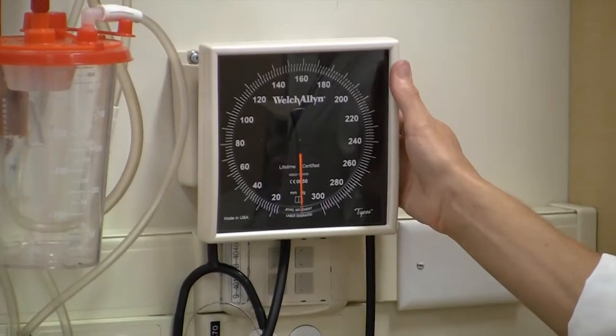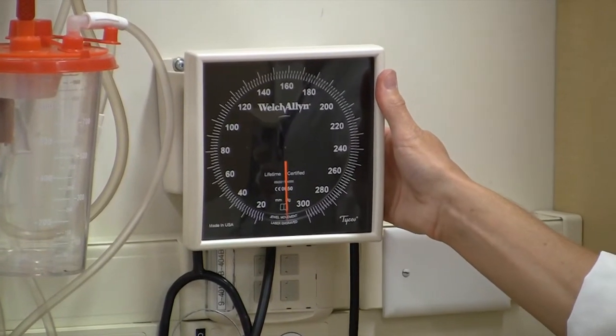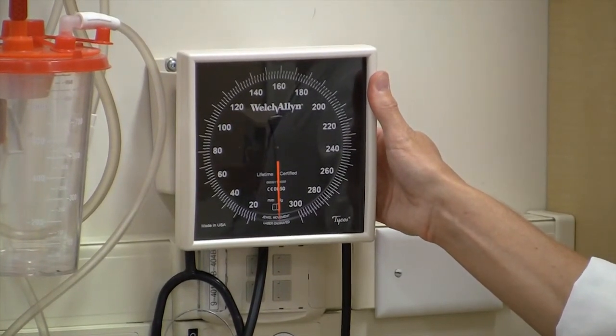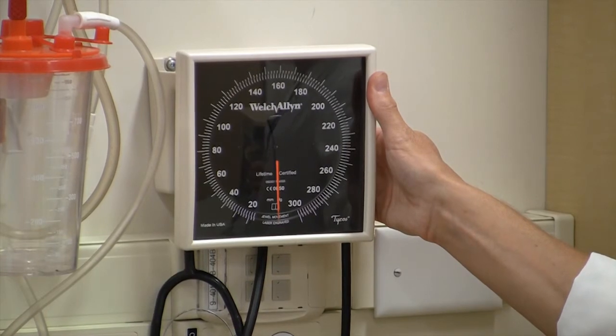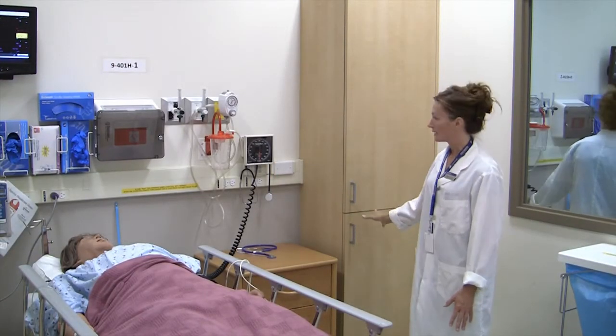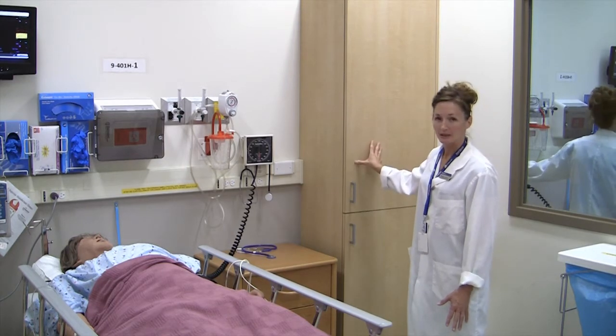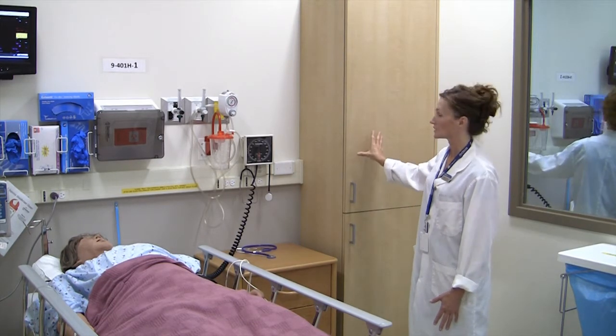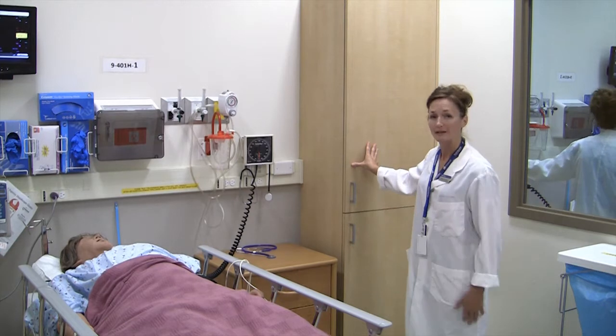This is your sphygmomanometer. You are actually able to take real blood pressures on this mannequin, which we're going to go over right away. Over here you'll see a large cupboard. There isn't anything in here that you will need for your learning scenarios. It's just equipment that's associated with our mannequin.